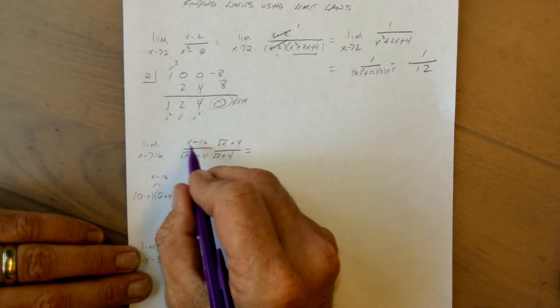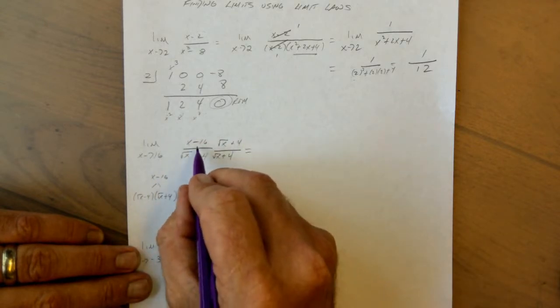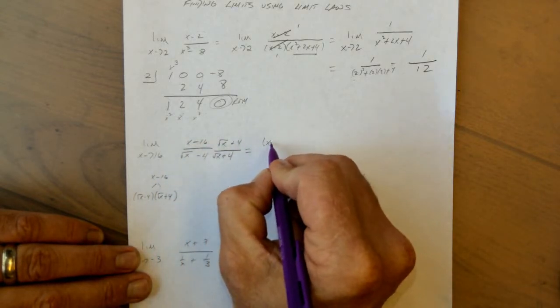One of the things we don't want to do in the numerator is distribute. So we're going to leave that.